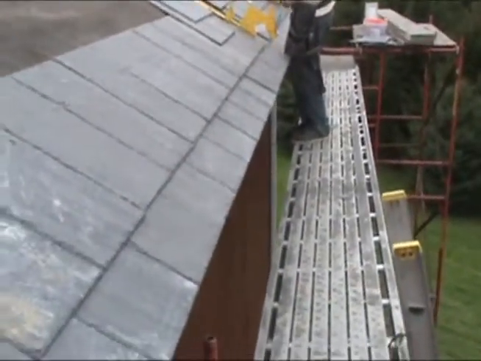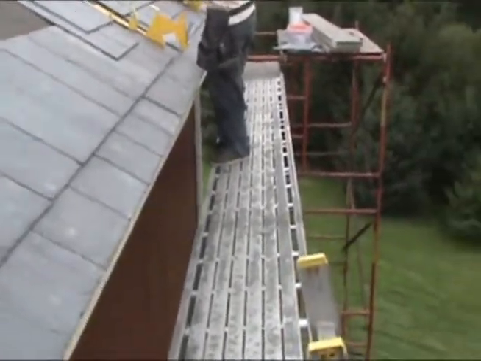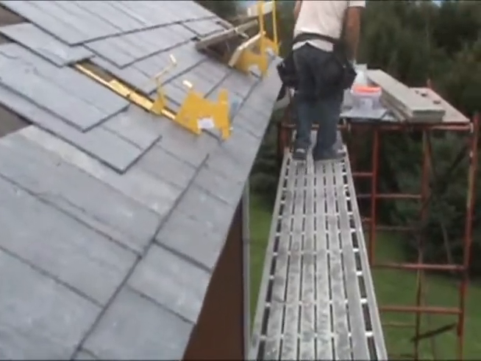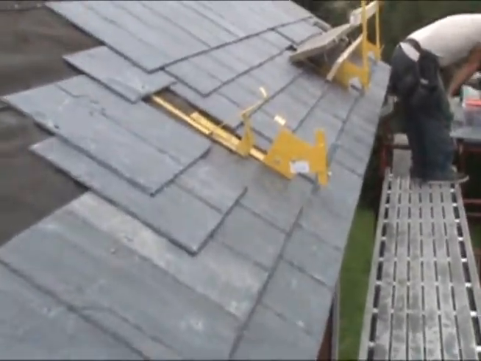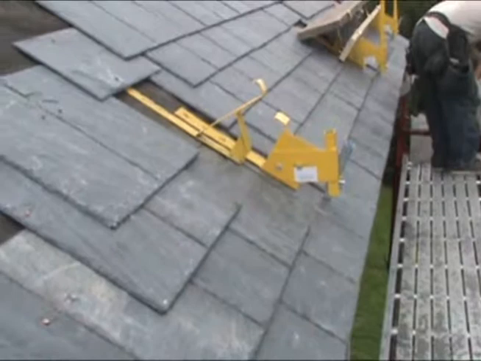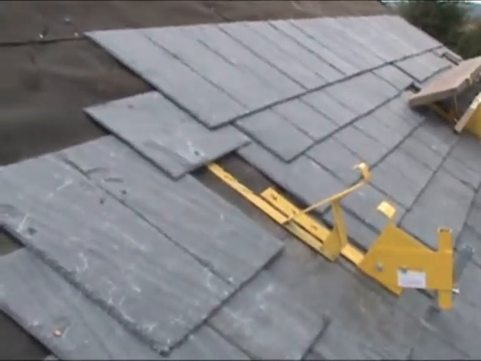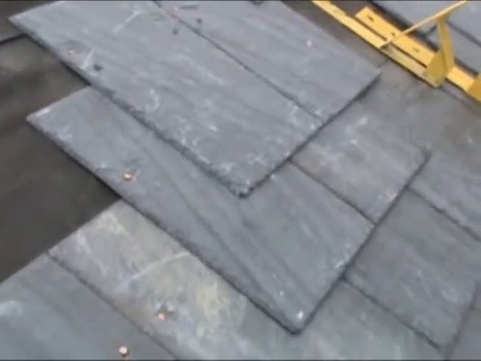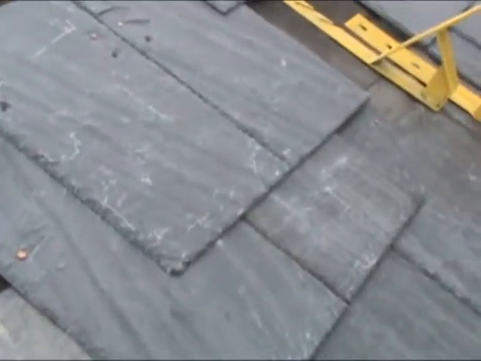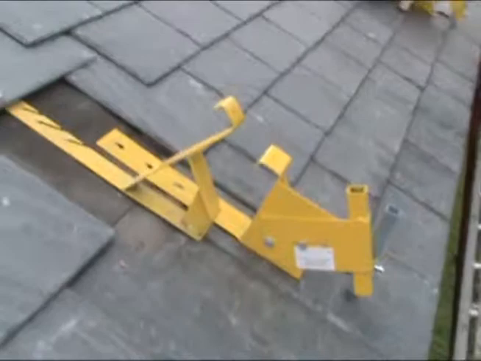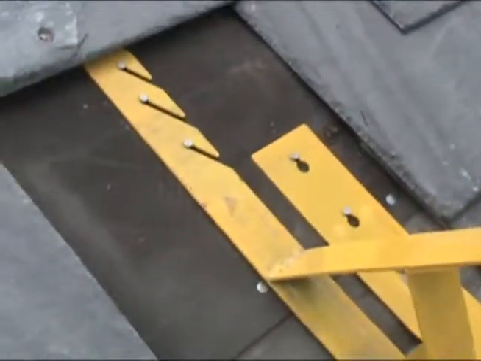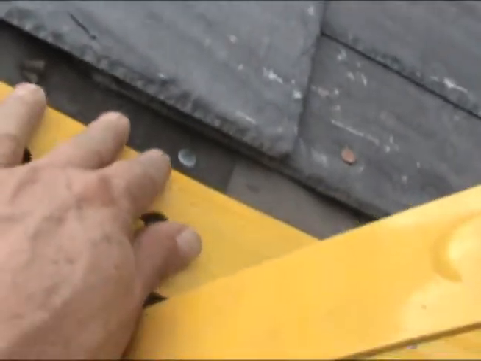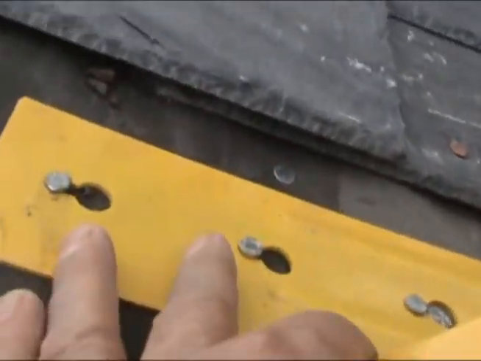Minimum headlap is 2 inches on steep slopes or walls, and you can increase the headlap to whatever you want. Typical is 3 inches. Recommended is 4 inches at lower slopes, and then we go the extra mile and make it 5 inches at the eaves. Here you can see we left the slates out to get these brackets on, but right here, you can see the overlap.